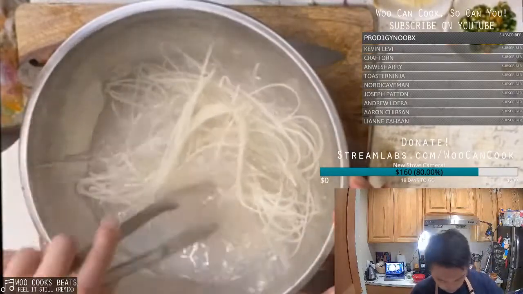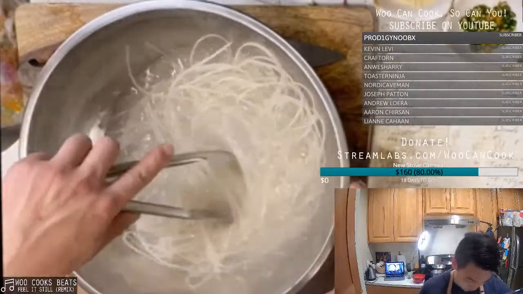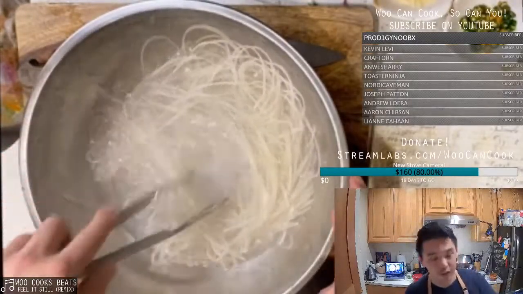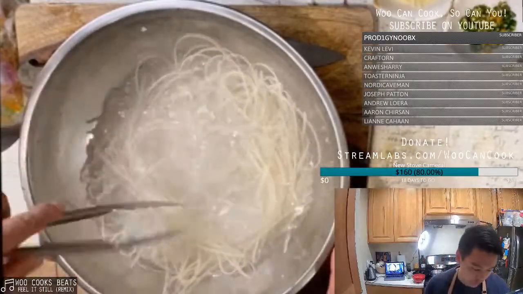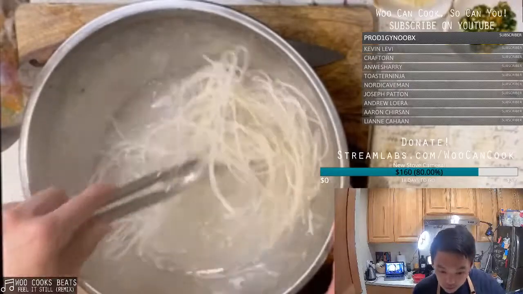So with rice noodles, you really don't need to do much other than give it a little bit of water and let it rehydrate. But definitely avoid those rolling boils of water. You don't need to break out your stock pots, stuff like that. Unnecessary.